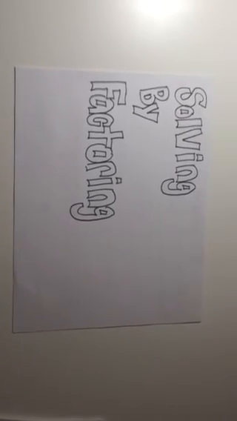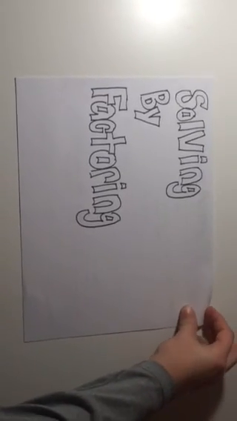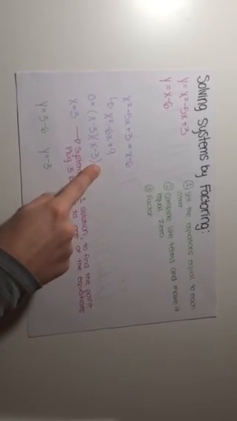The last and final way to solve systems of equations is solving by factoring. When you solve by factoring, you first set the equations equal to each other. Then you combine like terms and set this equal to 0. Now you can factor. Once you factor and find your solution, you can then plug your solution back into one of the original equations, which will give you your point or points of intersection. For this example, we only had one point of intersection and it was (3, -3).